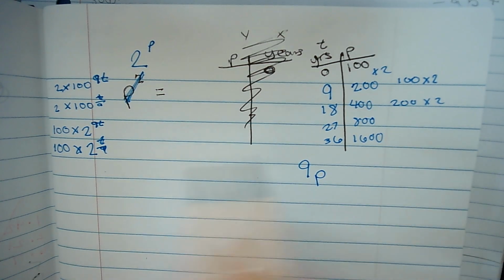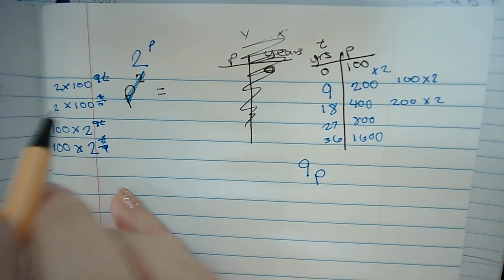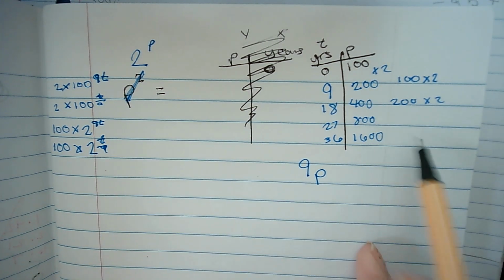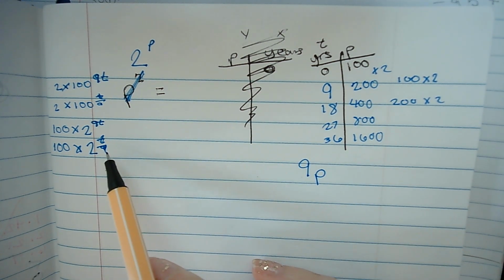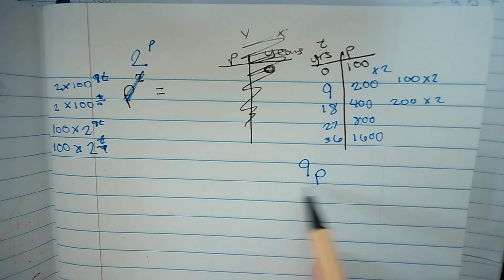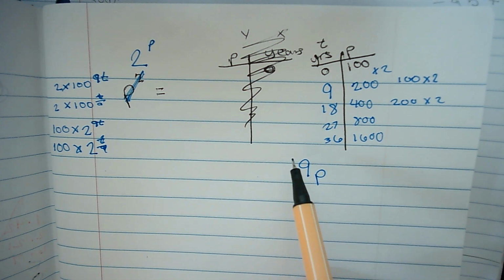I really don't think it's A or B. I really don't. Because we have this 100 times. See? 100 times 2. 100 times 2. It's got to be one of these guys. So where does this come in? Because it's important. Hold on.